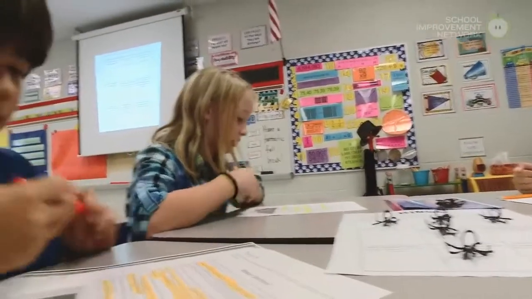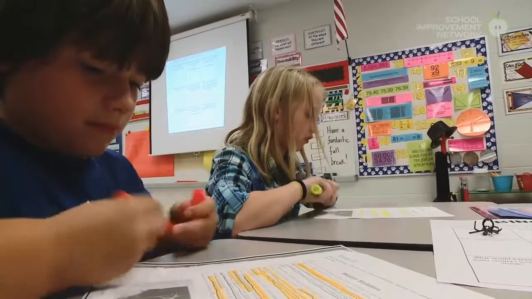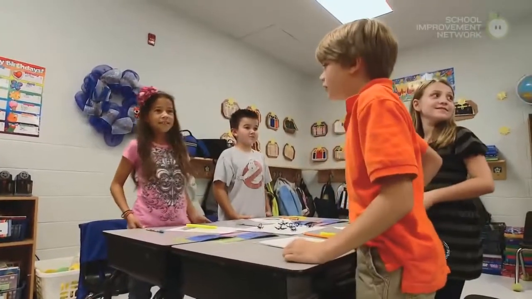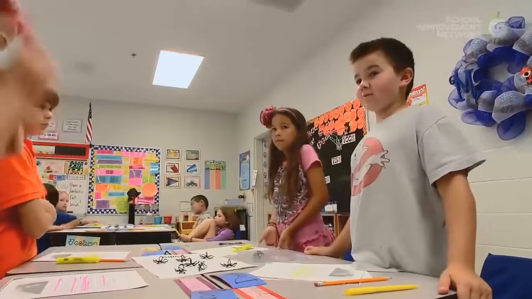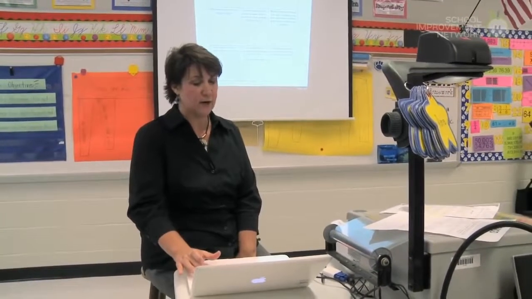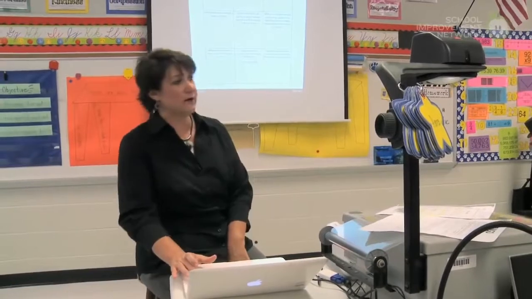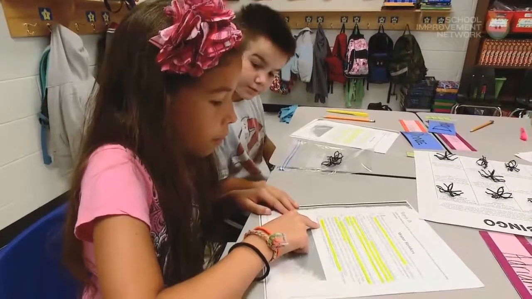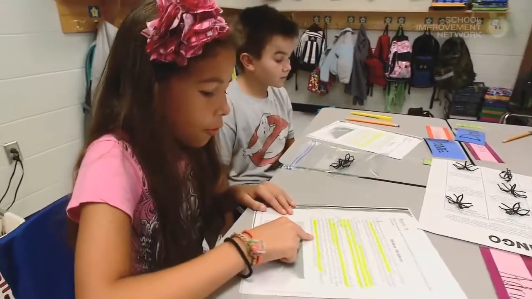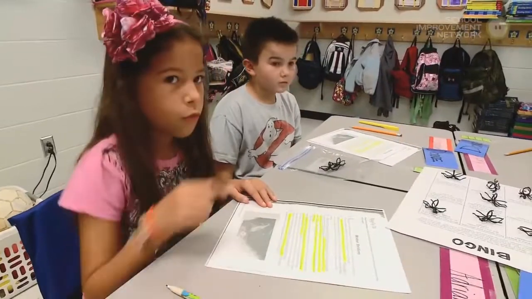It says these traits keep them from becoming prey or food for them. What would happen if water striders lost their vision? All right, stop. We've got another group. I like how we have different groups finishing. What would happen if water striders lost their vision? Adriana, share with us where you found that answer. In paragraph 5, sentence 1, it says water striders also have very good vision and can move quickly.